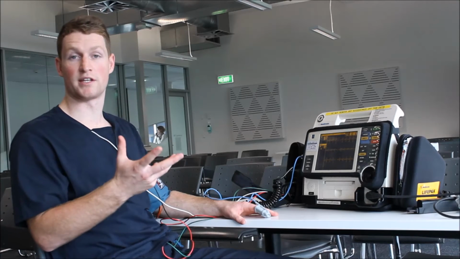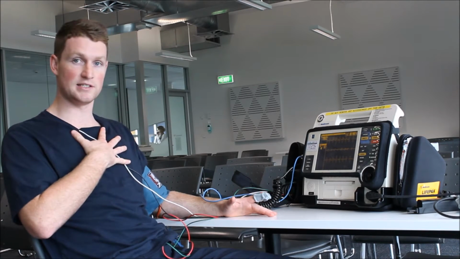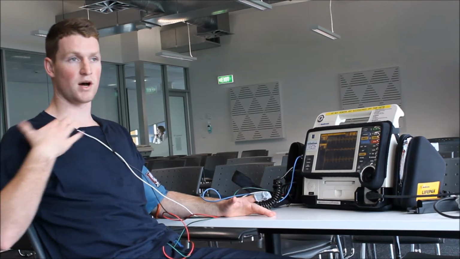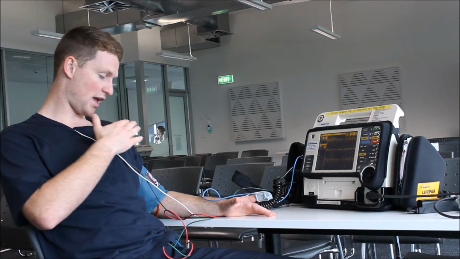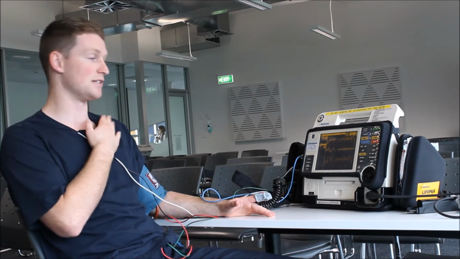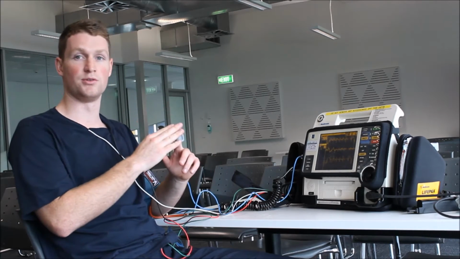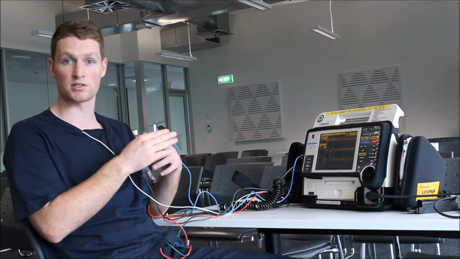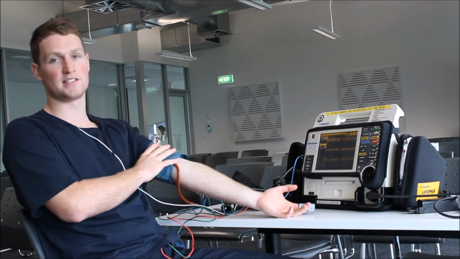So now that I've got everything attached, what I've got is the 3-lead ECG. A good way to remember that is the whites on the right with green below, and smoke over fire, or red is left leg and black is left arm. I've got the SpO2 attached, which measures the saturation of oxygen in the blood, and the non-invasive blood pressure cuff.